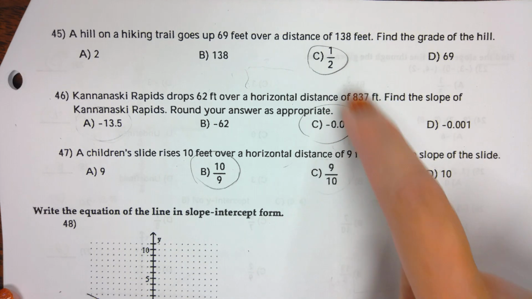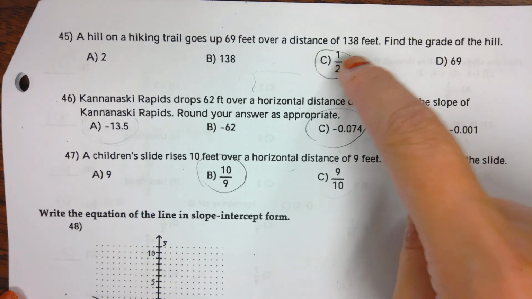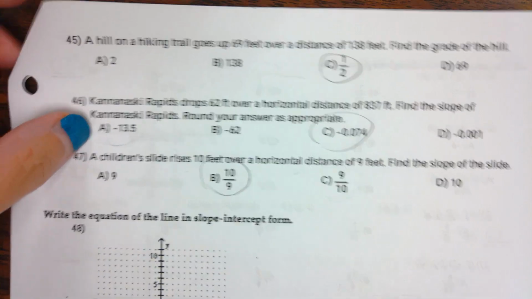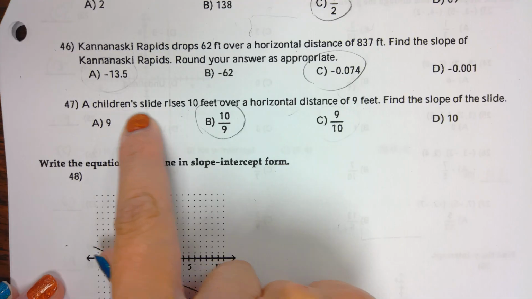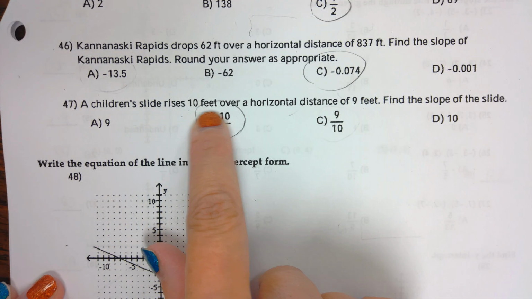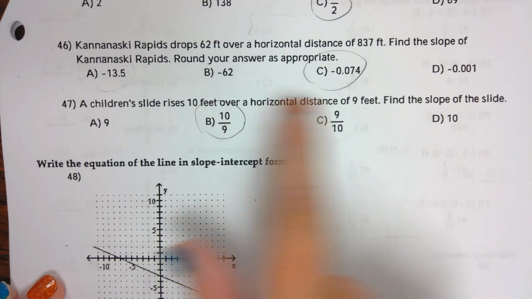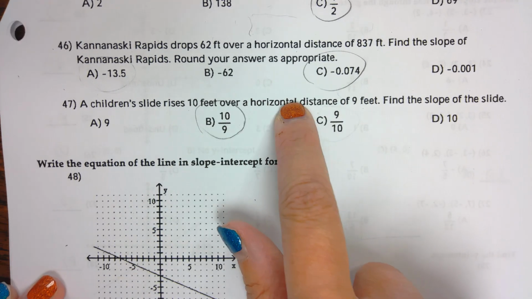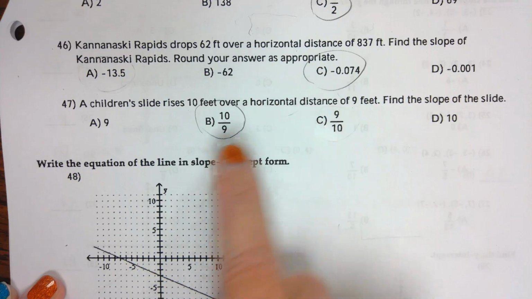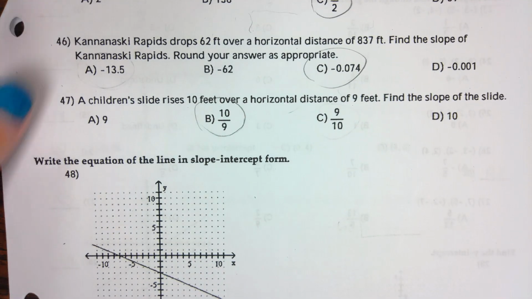Which form do I prefer on the assignment or test? Fraction form. Okay. A child's slide rises 10 feet over a horizontal distance of 9. So obviously it tells you the rise is 10 and the horizontal, which is your run, is 9. So 10 over 9.